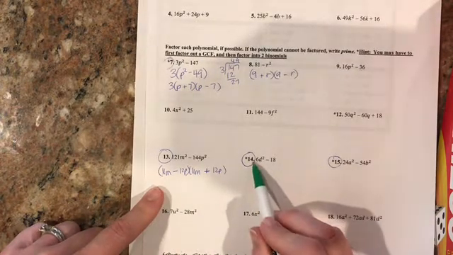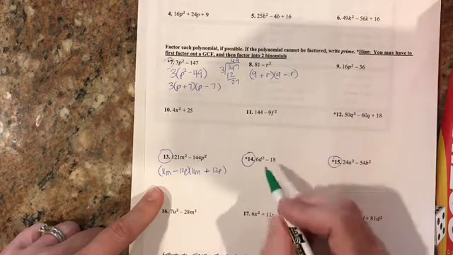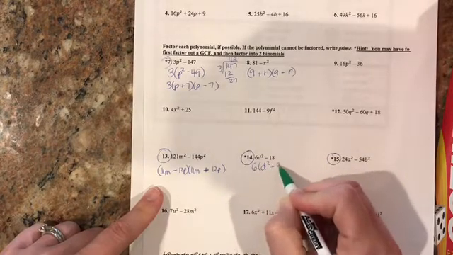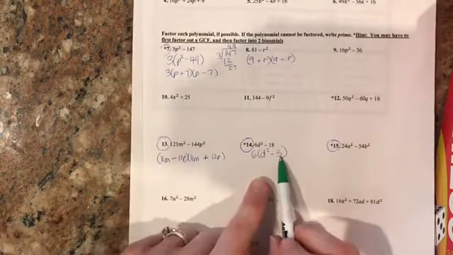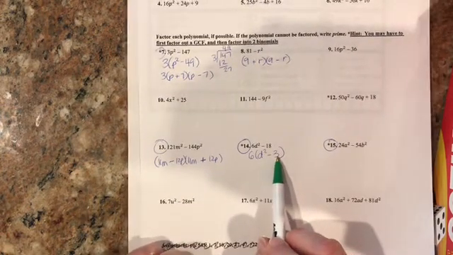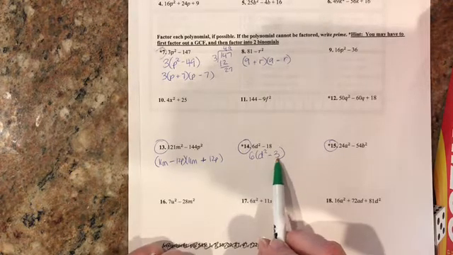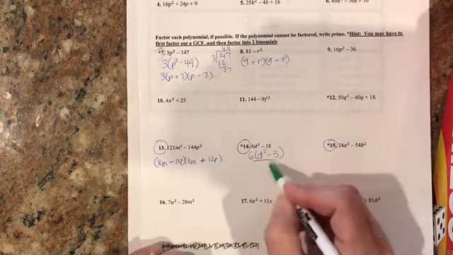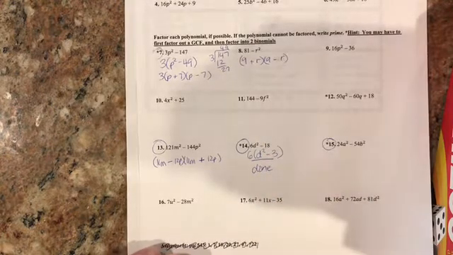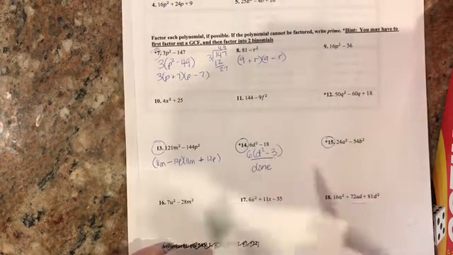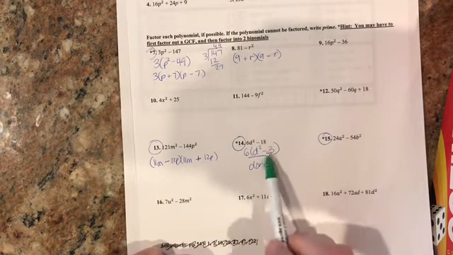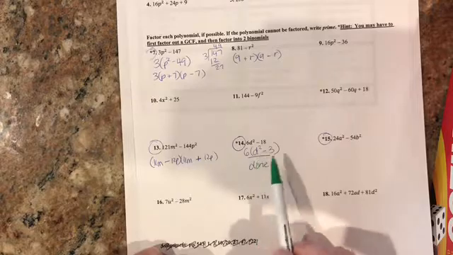This one has the star, meaning we first need to take out what they have in common. They have a 6 in common, leaving us with d squared minus 3. Now, 3 is not a perfect square. There's nothing that multiplies to 3 other than 3 times 1. And that's okay. If that happens, you're done. You can't factor that any further. It's not 1.5. It's actually the square root of 3, which is this weird 1.7 number. So you just stop if this is not a perfect square.